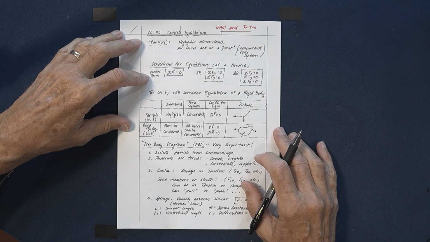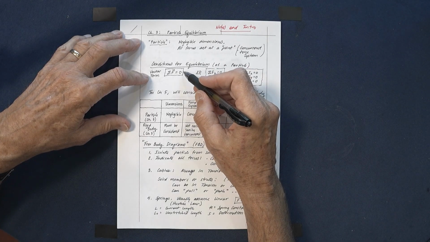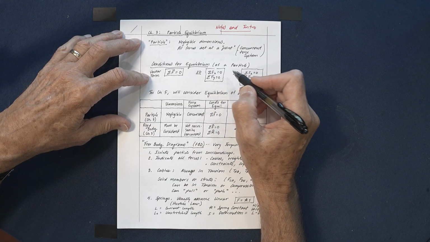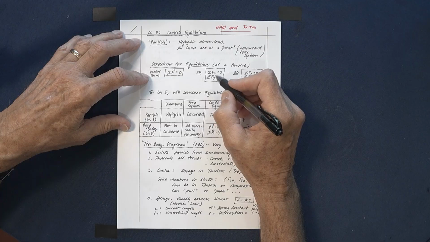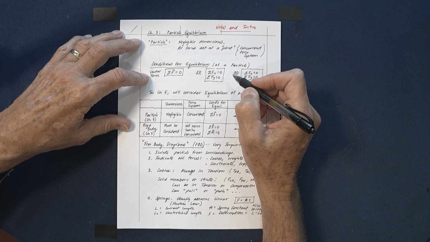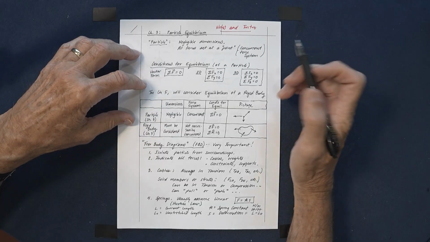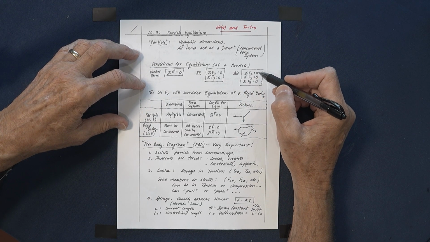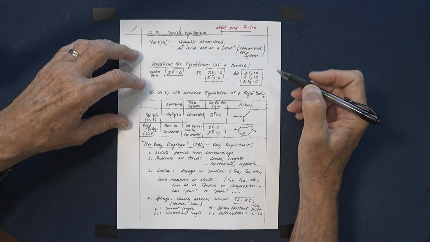But more commonly, for a 2D problem, we will write the scalar equations, where we sum forces in the x direction equal to zero, and we sum forces in the y direction equal to zero. These are our scalar equations or conditions for equilibrium. For a 3D problem, we'll write three scalar equations in the x, y, z directions.